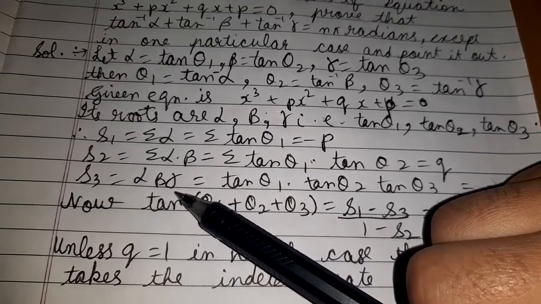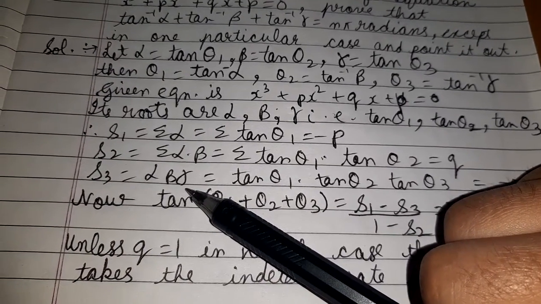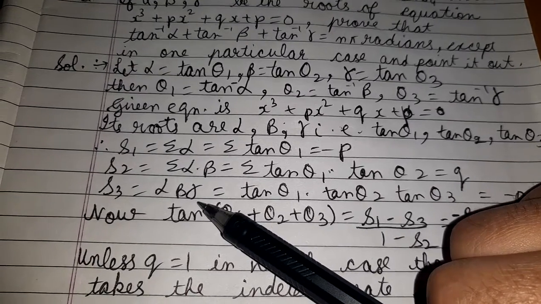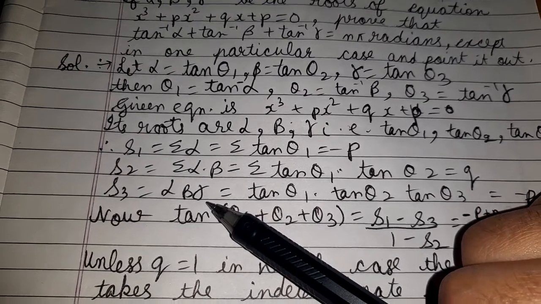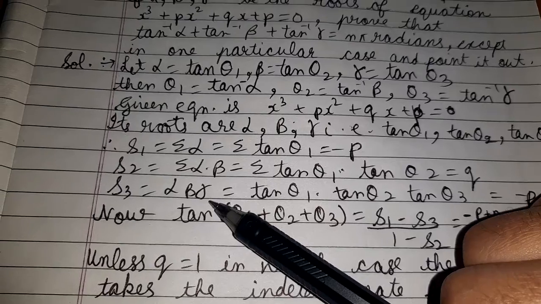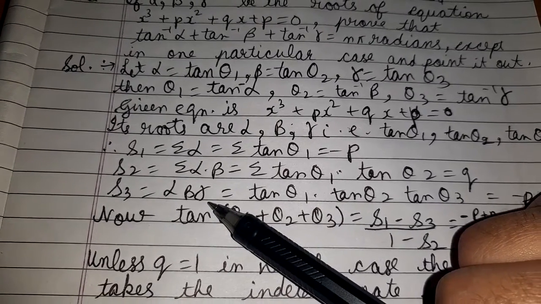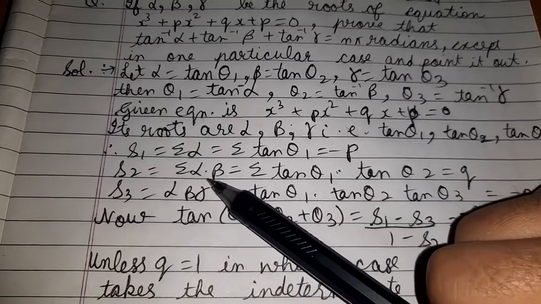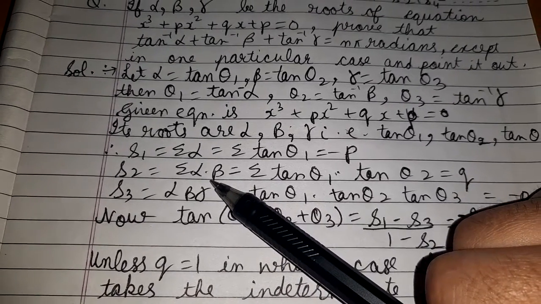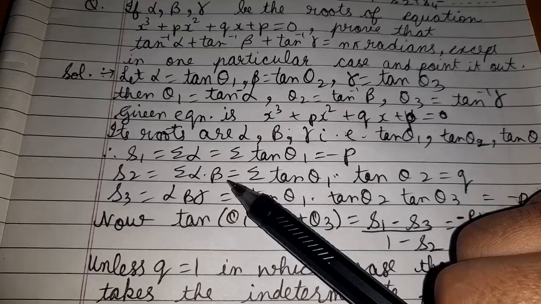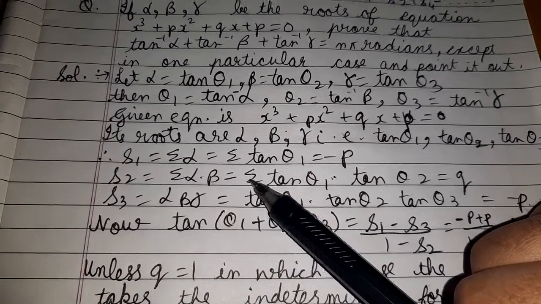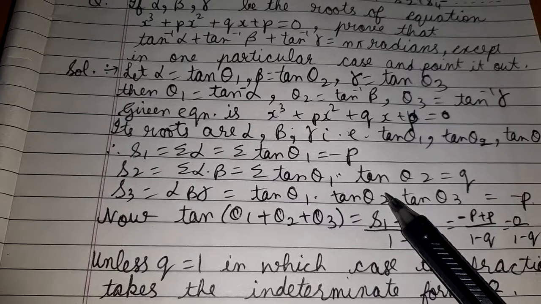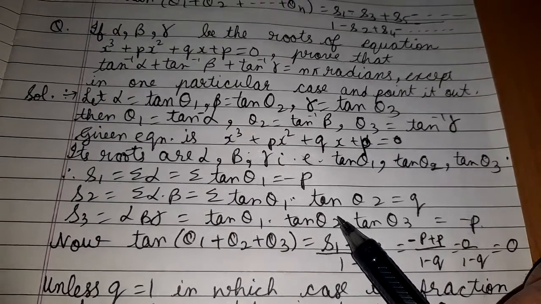Now see S2. As there are three roots, there will be three possibilities. First is the sum of all roots, S1. Second is the sum of roots taken two at a time, that is S2. And third is the product of roots, that is S3. Now we will find S2. That is summation alpha into beta, meaning summation tan theta 1 into tan theta 2, and its value is c over a.